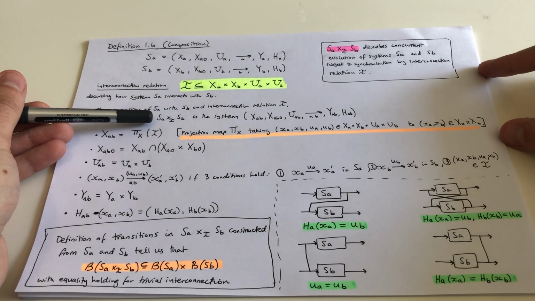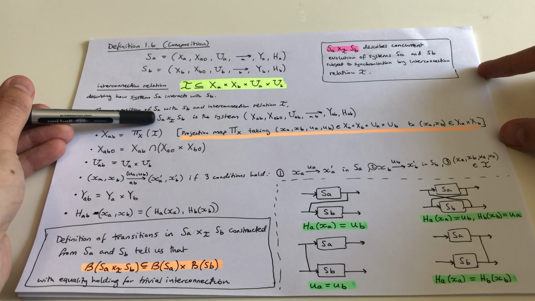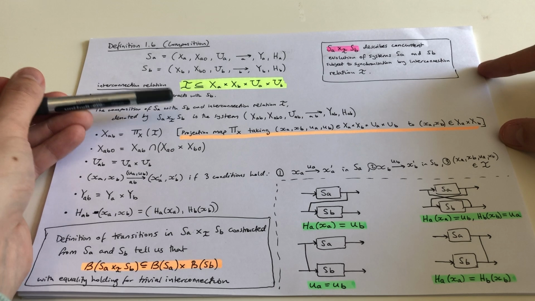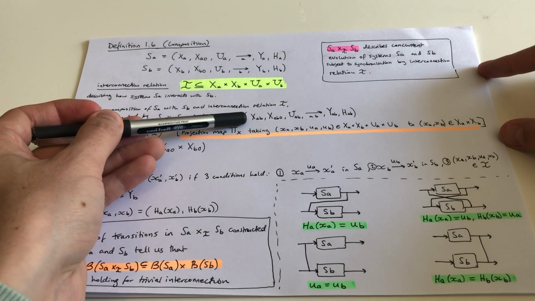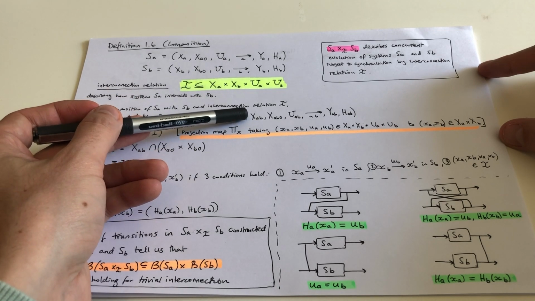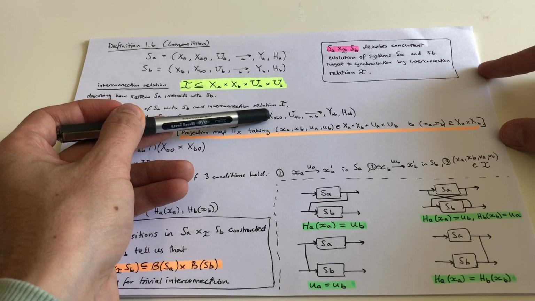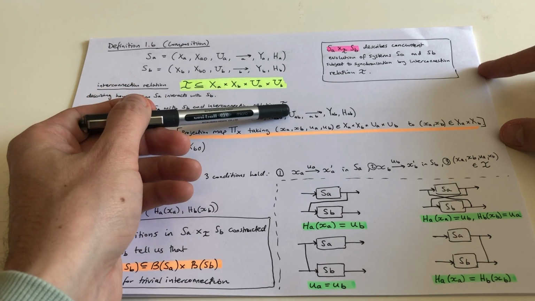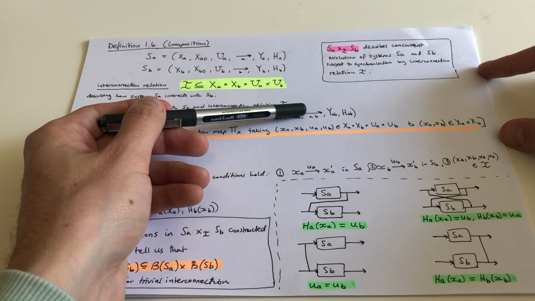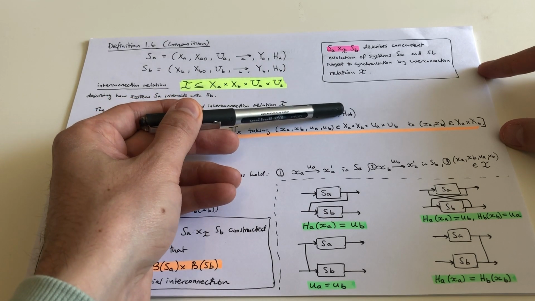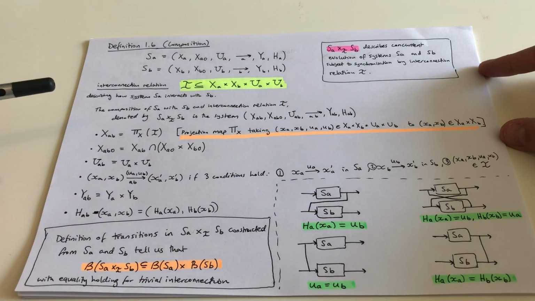So we denote this, as already mentioned, using system A, the composition with the interconnection relation, and system B. And we can write this now as a new system which has a set of states X_AB, a set of initial states X_AB,0, a set of inputs U_AB, a transition relation of AB, outputs Y_AB, and a mapping H_AB.